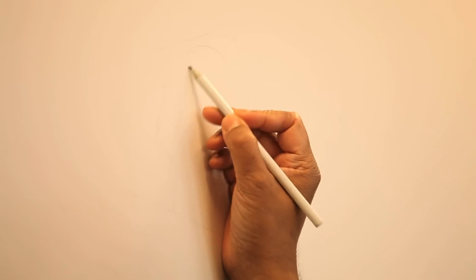So first there'll be a slight pencil sketch to make sure that I get the proportions right, and over the years I just intuitively have a sense of proportion, and I use very Indian proportions in my drawings.